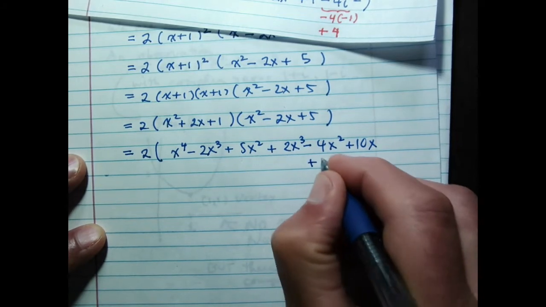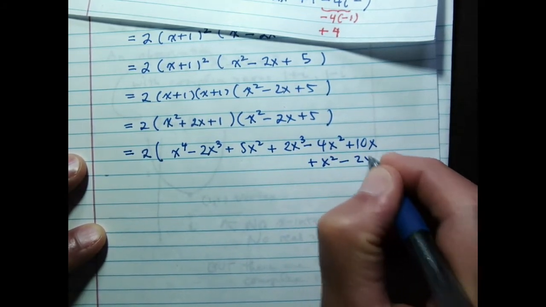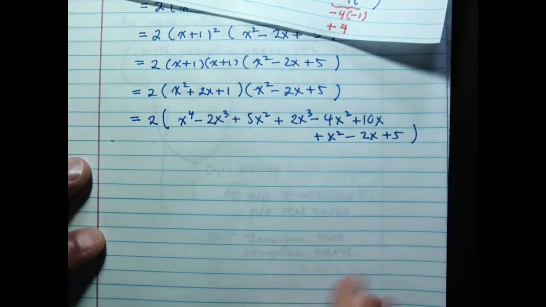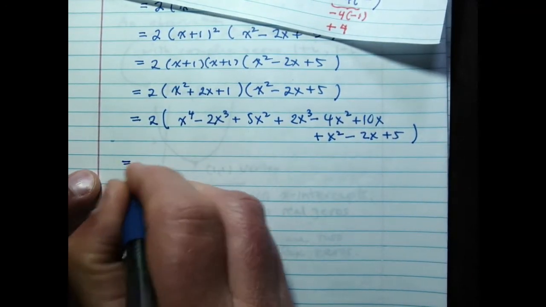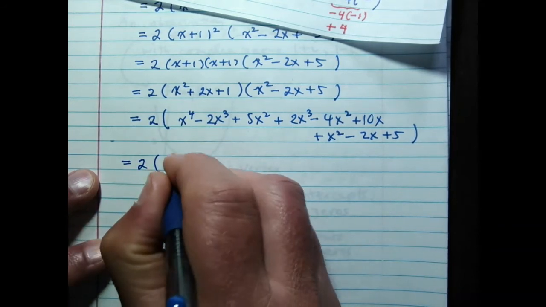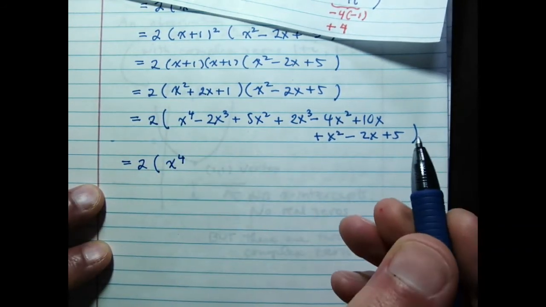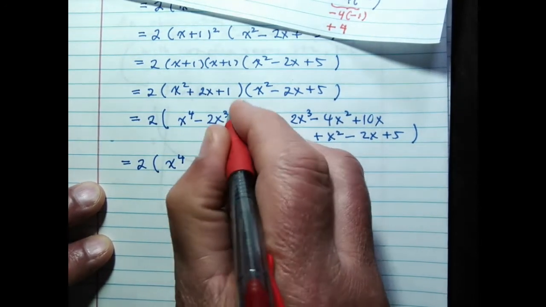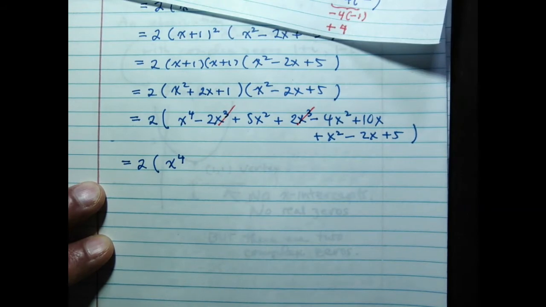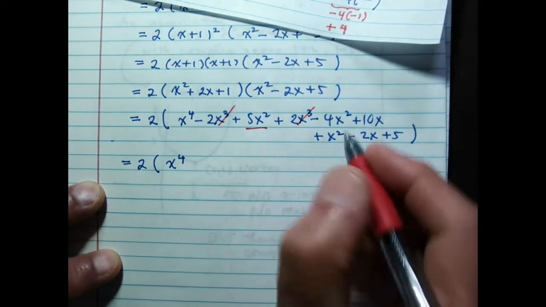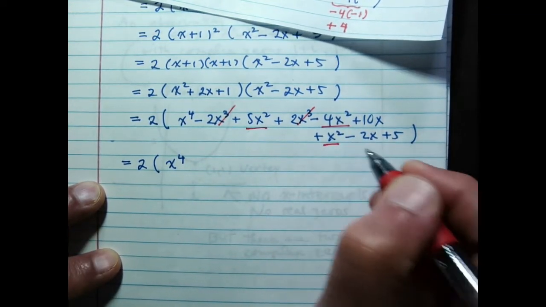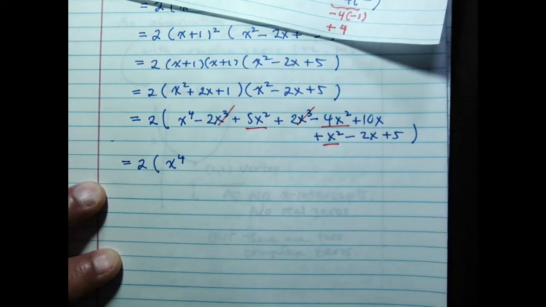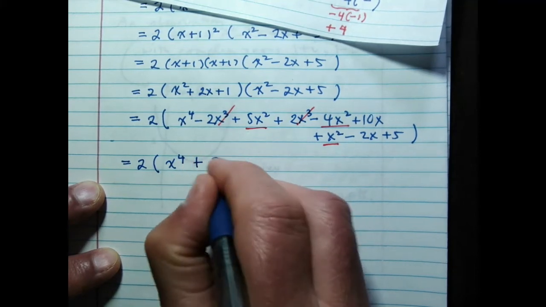Now I take plus 1 times each one, right? So I'm going to have plus x squared minus 2x plus 5. All that's inside of parentheses. I doubled back because I was running out of room. So I have 2 times x to the 4th. All right, any x cubed terms? It looks like I got minus 2x cubed plus 2x cubed. Okay. I got 5x squared minus 4x squared plus x squared. So that's actually 6x squared minus 4x squared. That's plus 2x squared.